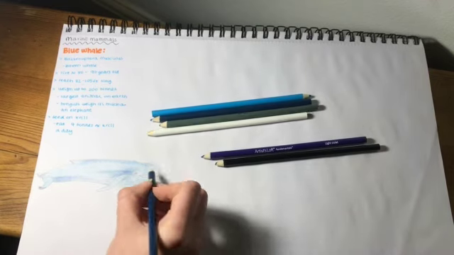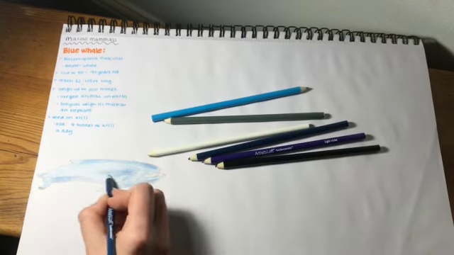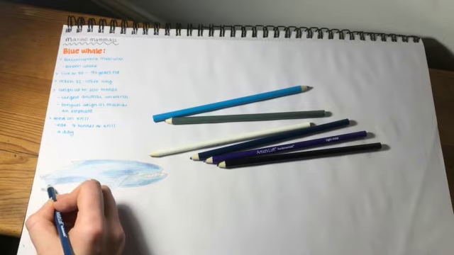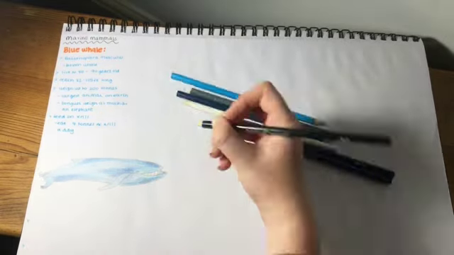This bit takes a while because I'm just fussy and I just don't want to do any more work, so I'm just going to colour in for a bit. But yeah, you get the idea.